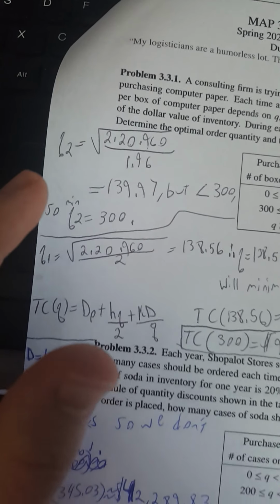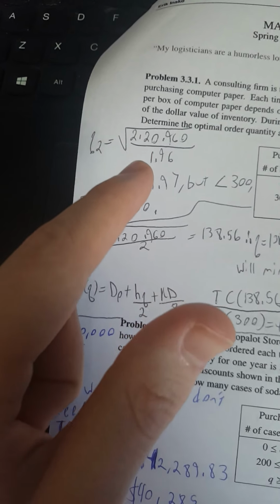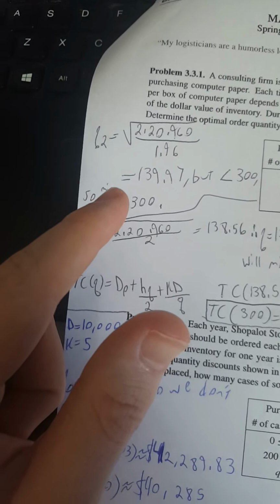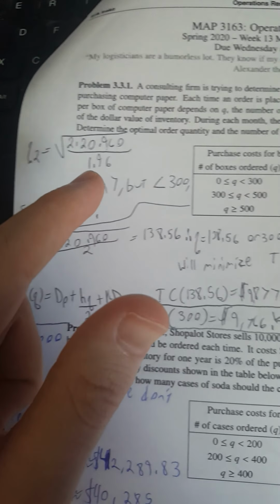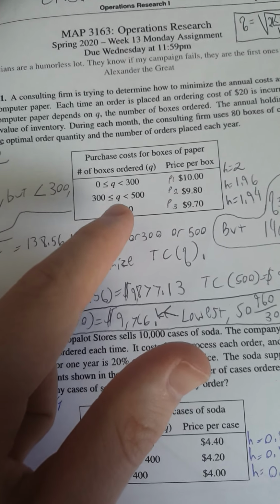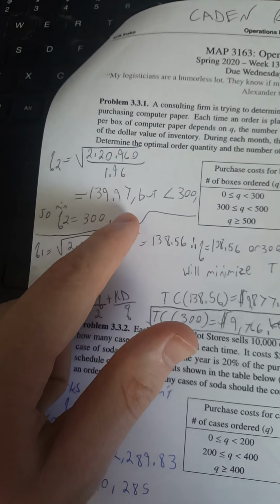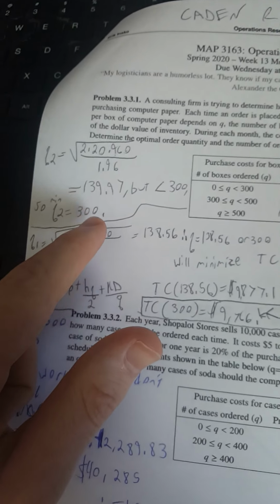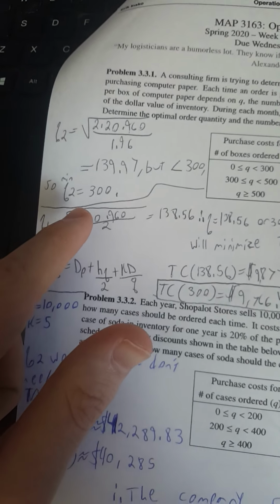And Q2, square root of 2 times 20 times 960, but this time the H is different. It's over 1.96, so that's going to equal 139.97. But that 1.96 corresponds to the bracket where the number of boxes is between 300 and 500. 139.97 is less than 300, so we say the minimum value for Q2 is 300.